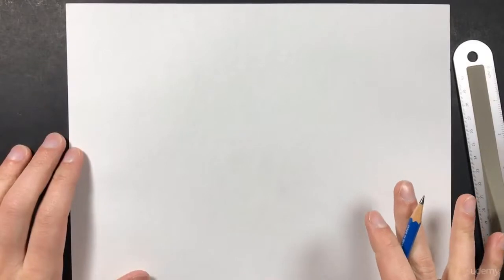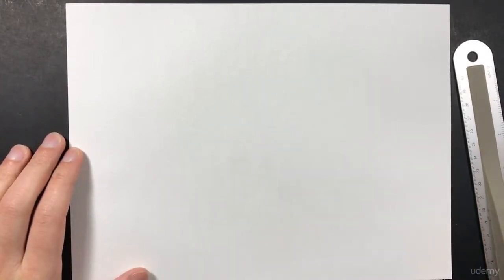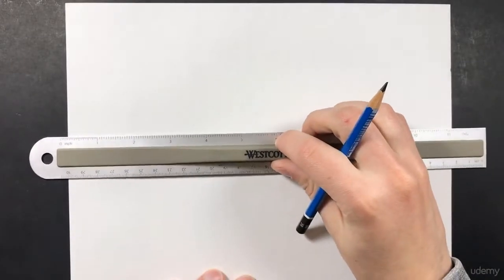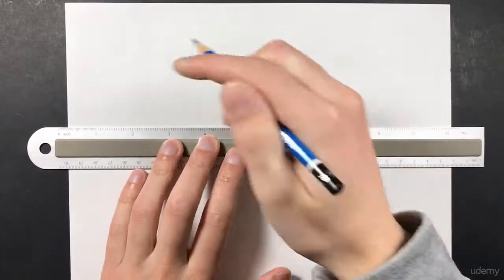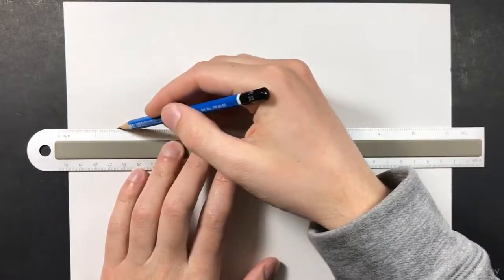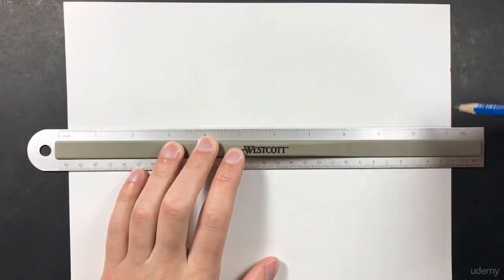All right, in today's lecture, we're going to be going over how to create highlights and shadows in your linear perspective drawings. So let's go ahead and get started. The first thing we want to do is add in our horizon line, and then we're going to quickly draw a cube that we can use to apply highlights and shadows to.